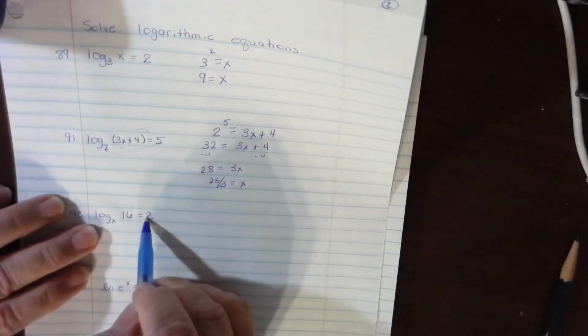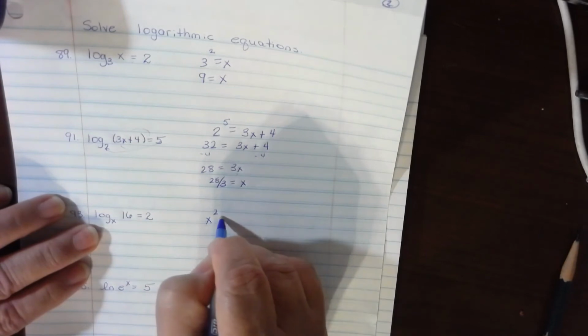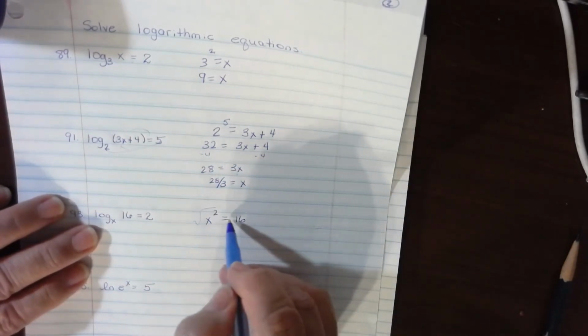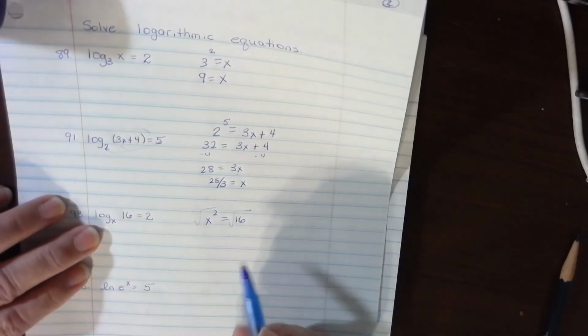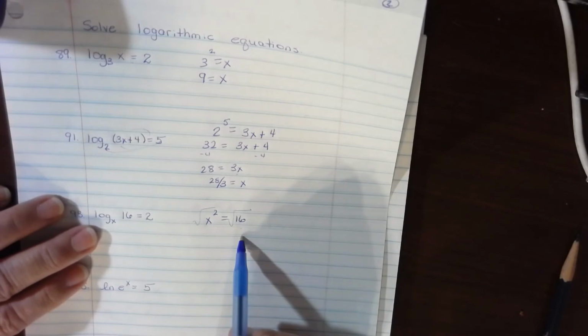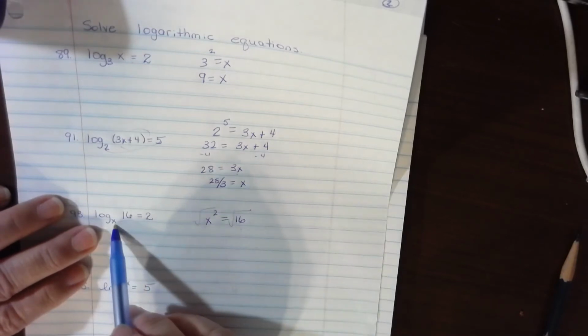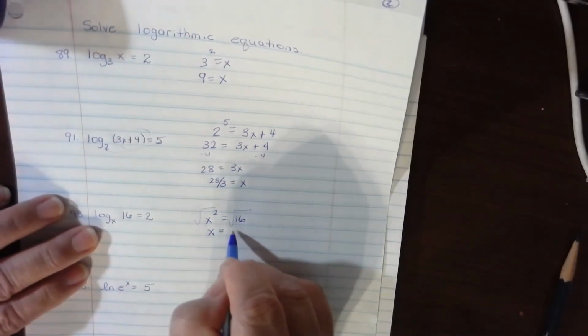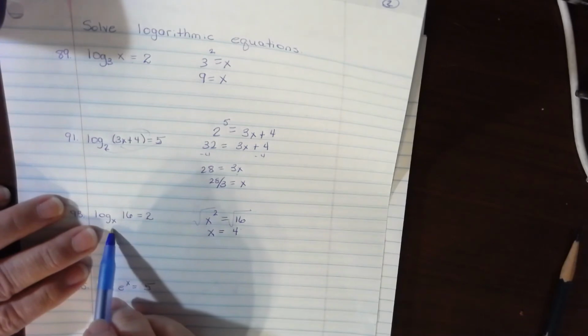All right, x to the second equals 16. So we're going to take the square root. And normally, when you take the square root, you get both plus and minus 4. But see where this x is? And I told you it can't be a negative number. So we're only going to use the positive answer of positive 4.